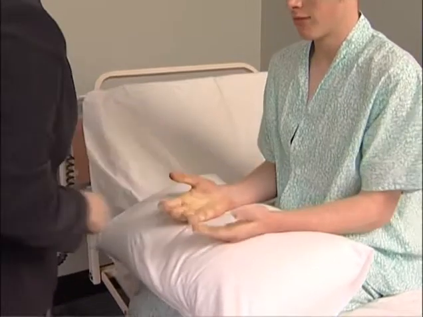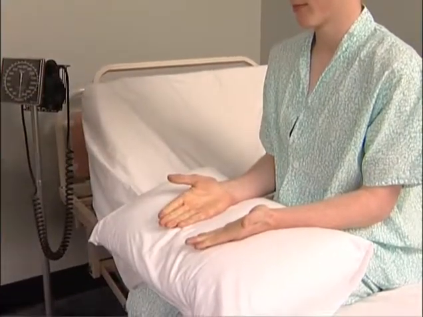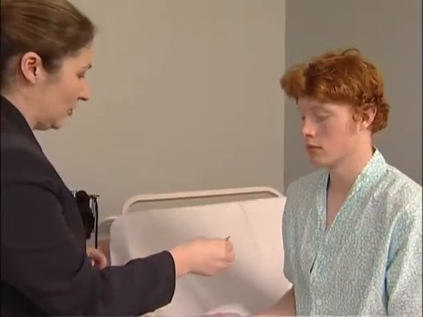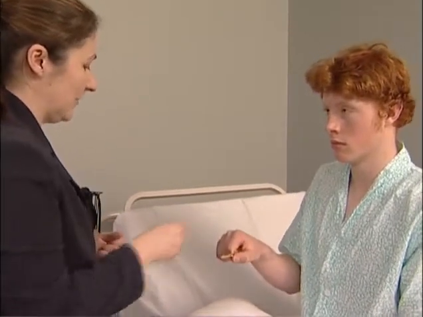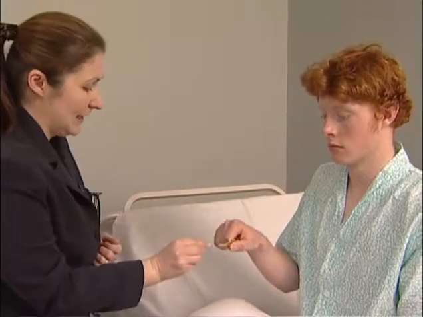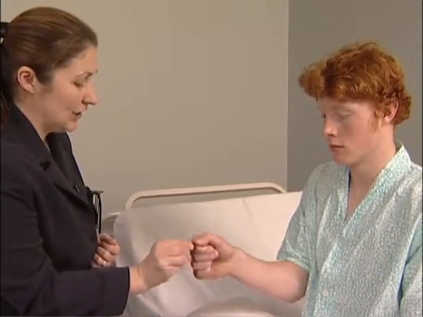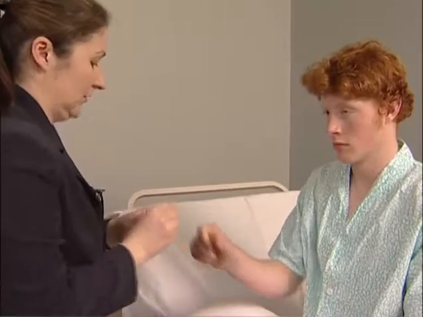Very good. Key grip is the grip with which a key is held between the pulps of the thumb and forefinger. Take this key in your hand that you would normally use, as if you're going to open the door. Pretend my fingers here are the lock in the door and turn it as hard as you can. Very good.